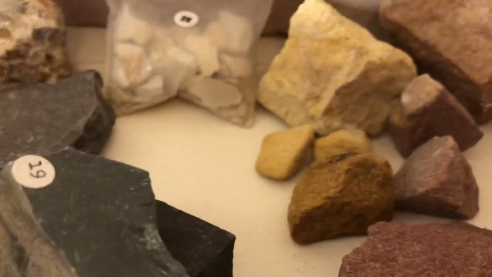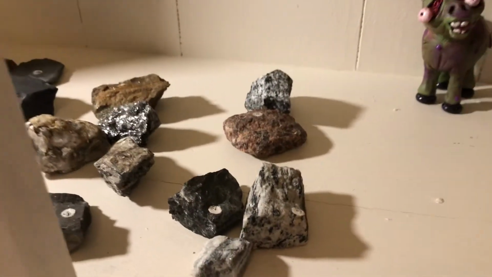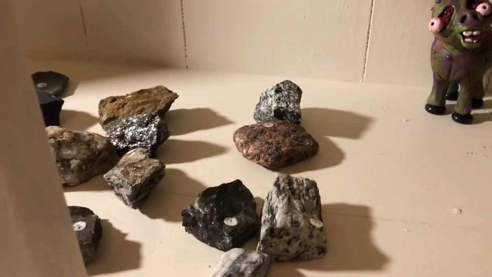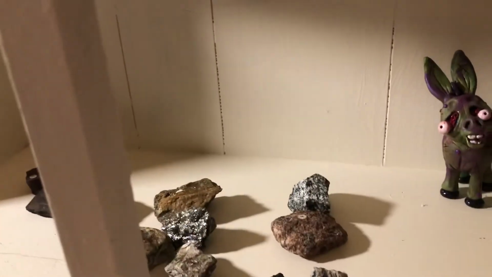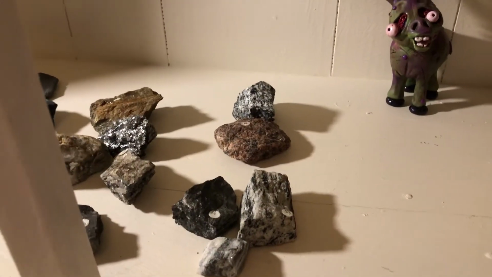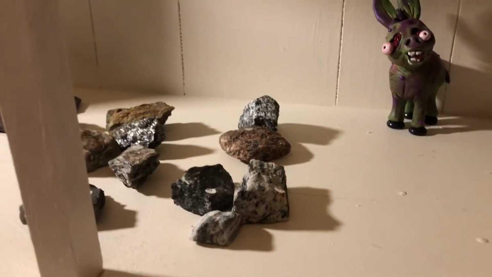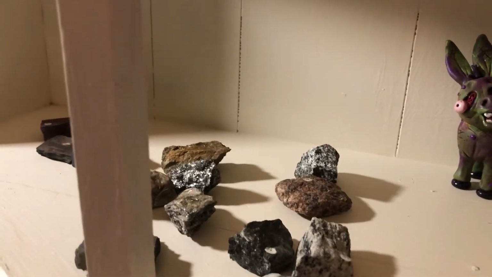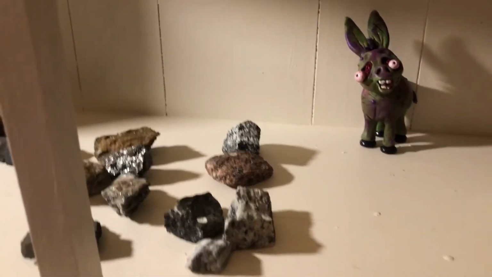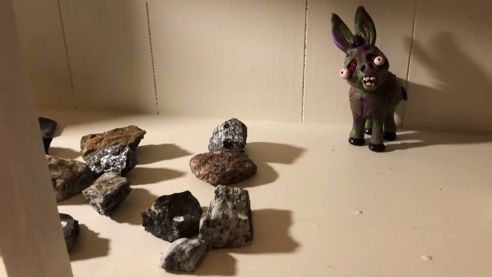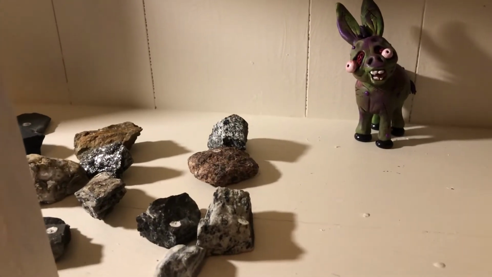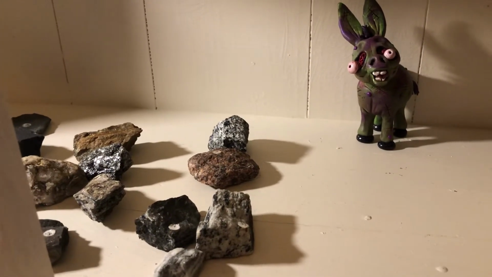Right there, sandstone. Rocks like gneiss can originate from different types of rocks. They can originate from slate and shale. They can originate from granite. Here's some examples of granite. So they can originate from metamorphic rocks. They can originate from sedimentary rocks or originate from igneous rocks. And there's different levels of metamorphism based on how much extreme heat and pressure there is.